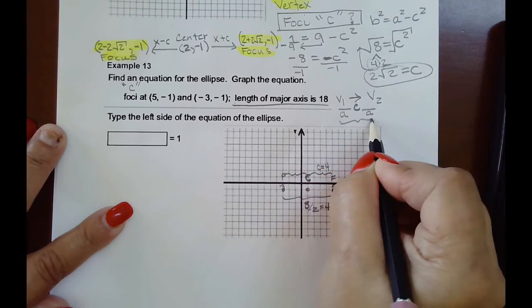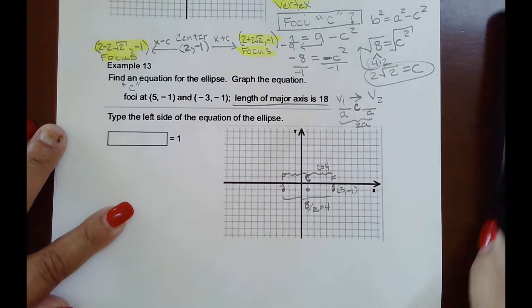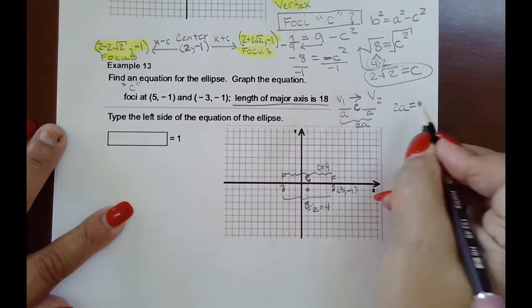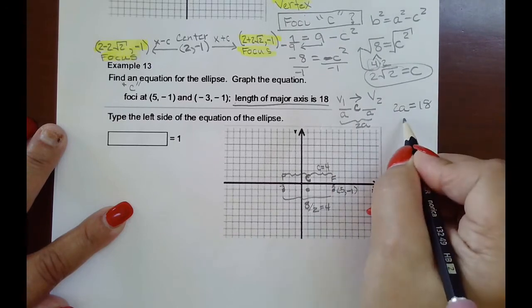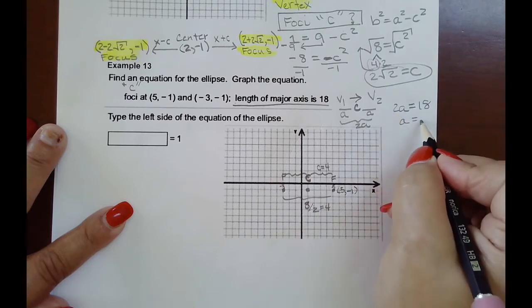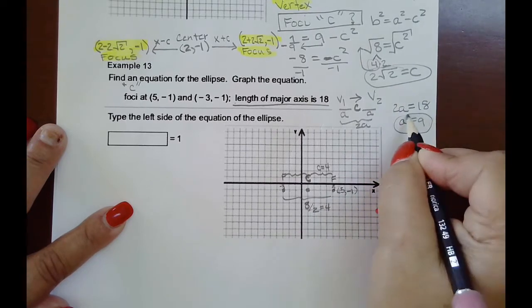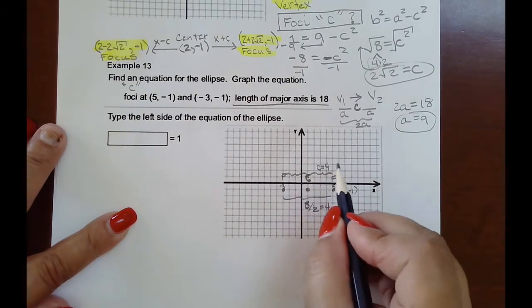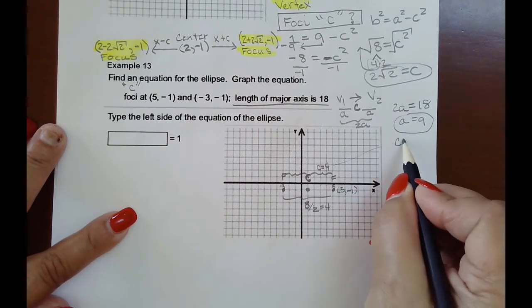Or you could call this a total of 2A. So 2A is equal to the 18 that they're giving you, and therefore they have also given you the A value. Divide by 2, and you would get 9. So we know the A value, and we also know the C value.